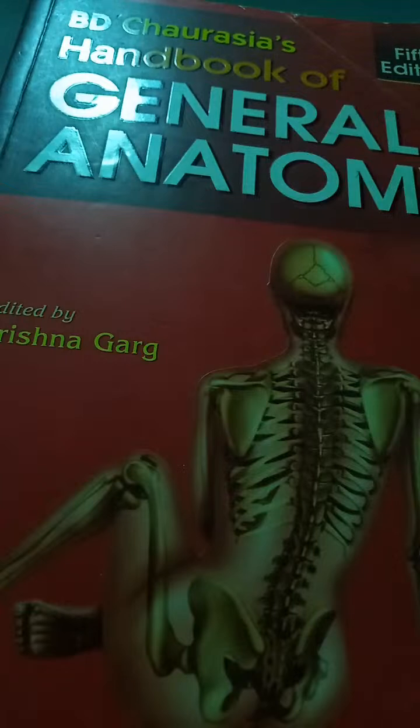Contralateral is on the opposite side of the body from another structure. Invagination is projection inside. Evagination is projection outside.